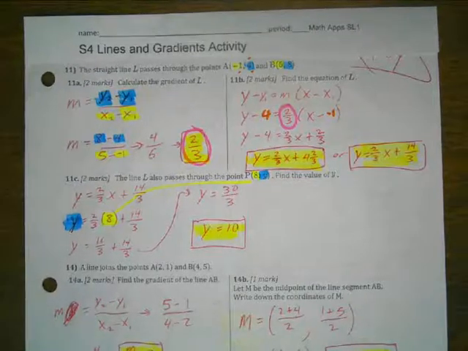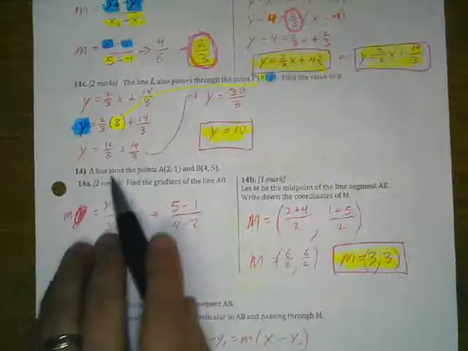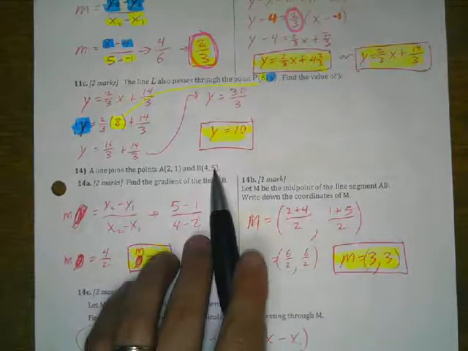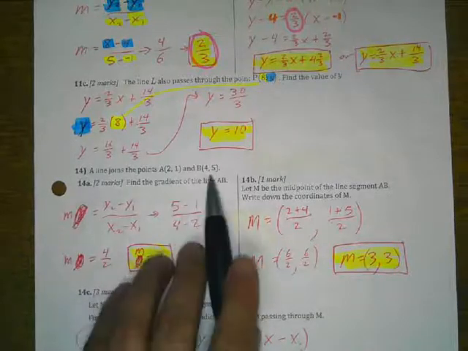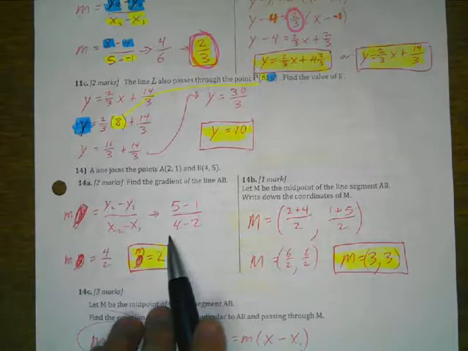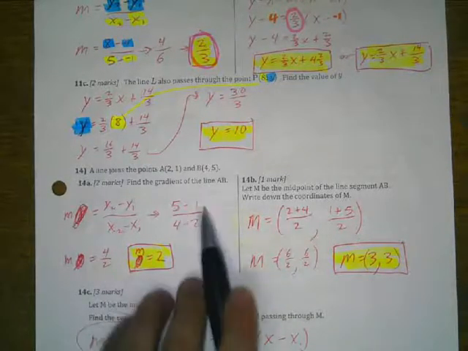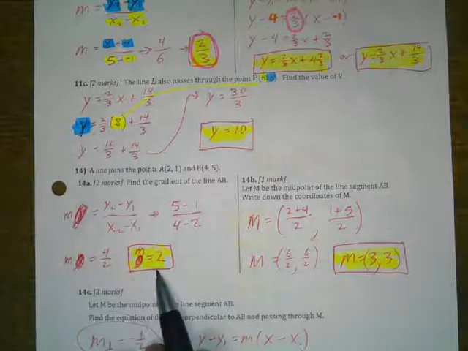Okay, so next problem. We've got 2 points, find the slope. So once again, subtract the y values, 5 minus 1. Subtract the x values, 4 minus 2. 5 minus 1 is, I'm sorry, 4. 4 minus 2 is 2, so my slope is 2.